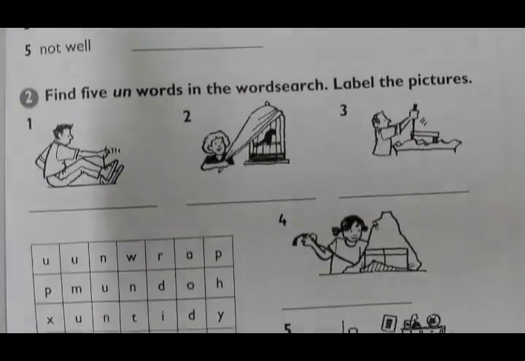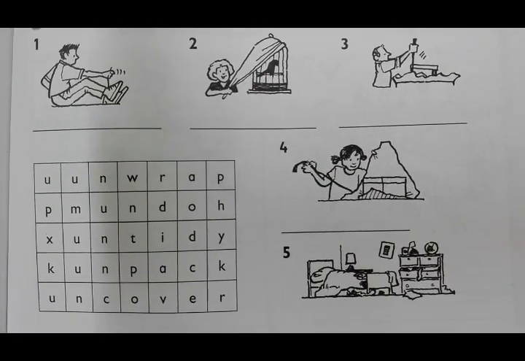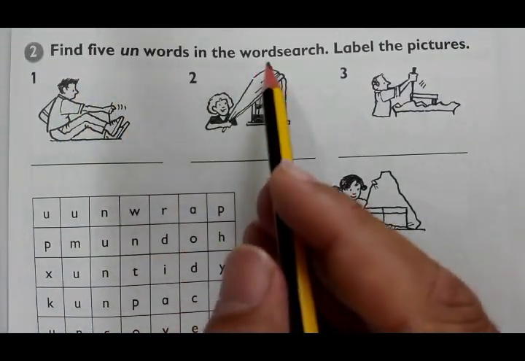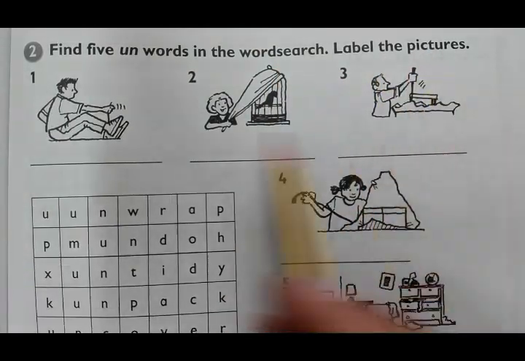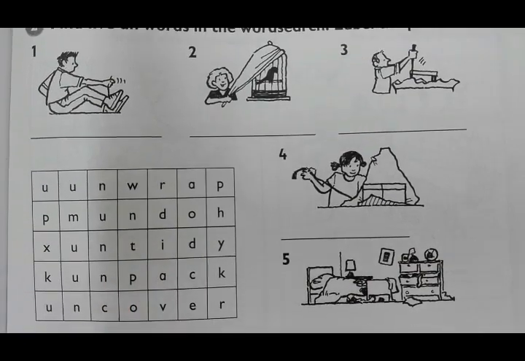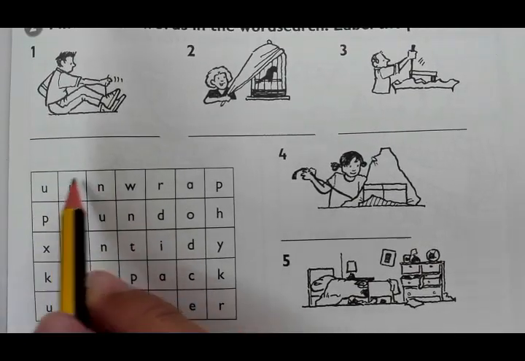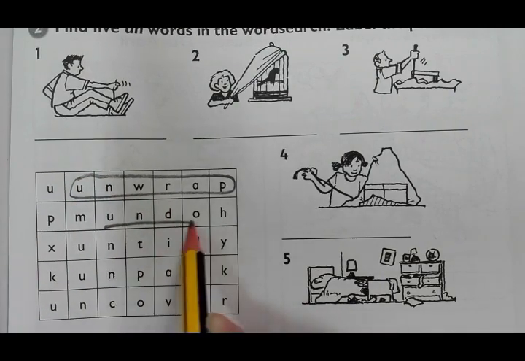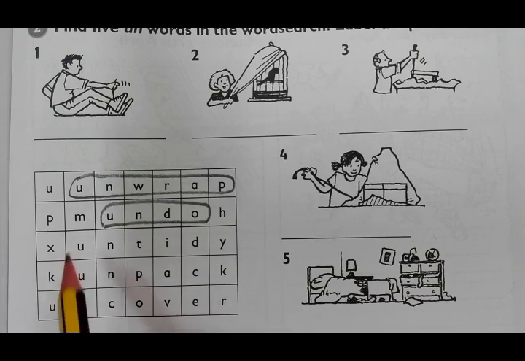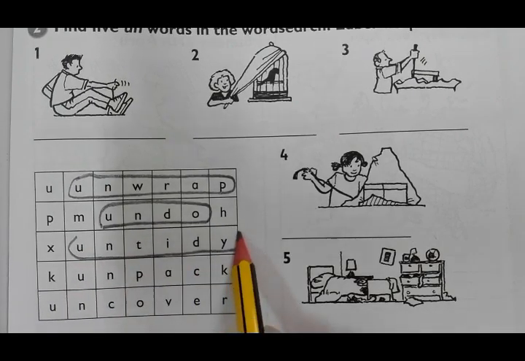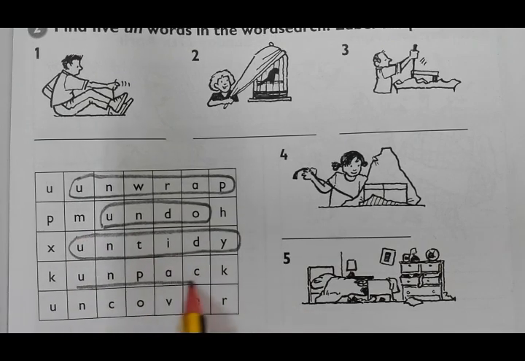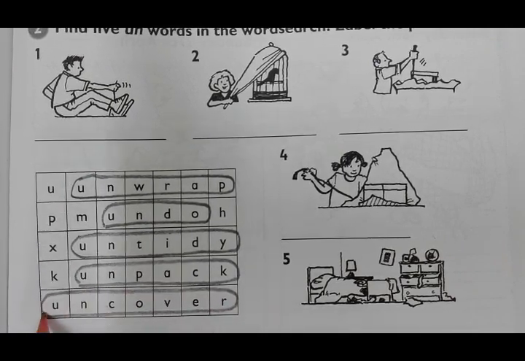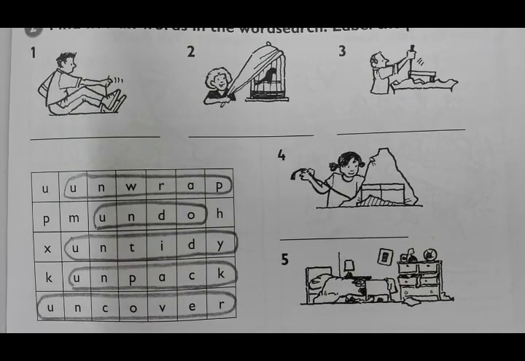Next question. Find 5 un-words in the word search. Label the pictures. You can see pictures. Here is a word search. We will find the un-words, like this one. Unwrap, undo, untidy, unpack, uncover. So let's see.